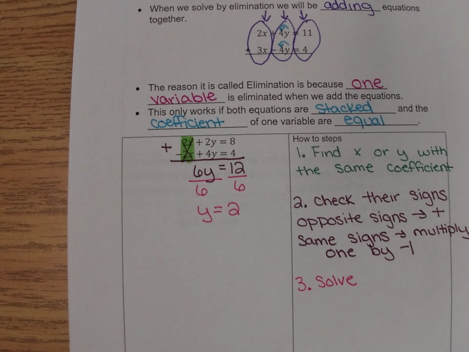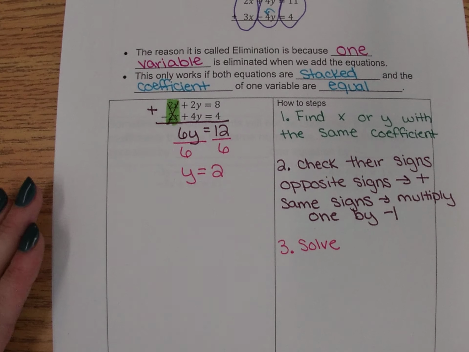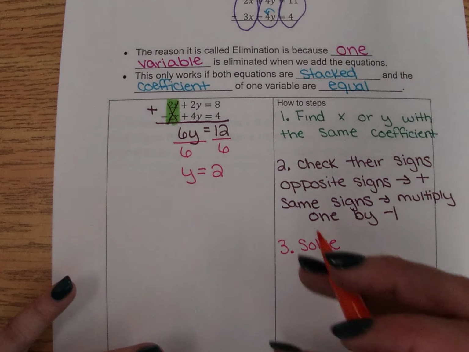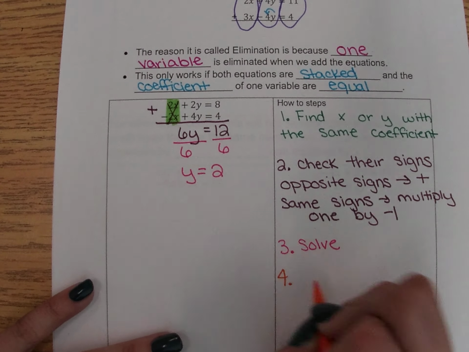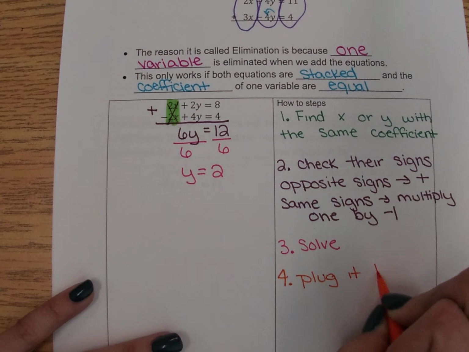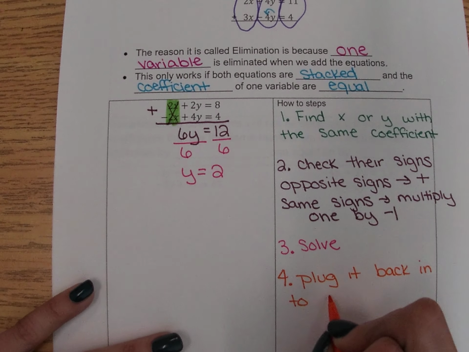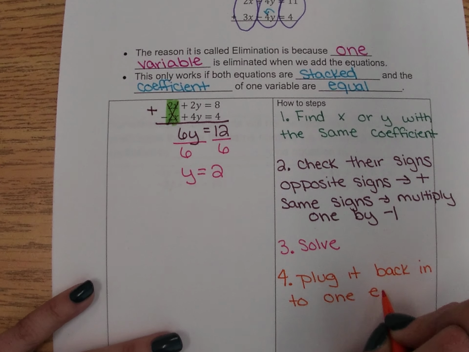But like we've been saying all week, right, we are not done yet. If we are going to solve a system, we need to find the x and the y value. So once we have solved for that first letter, that first variable, we then need to plug it back in to one of the original equations.